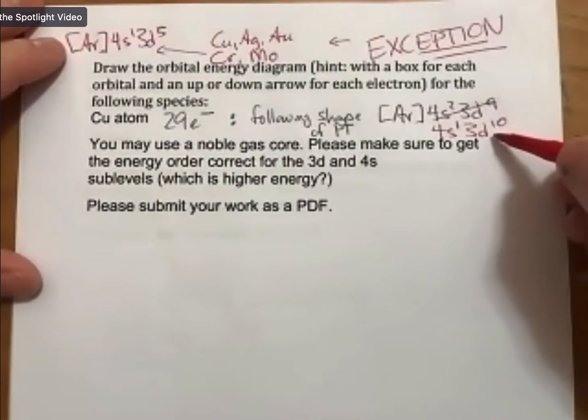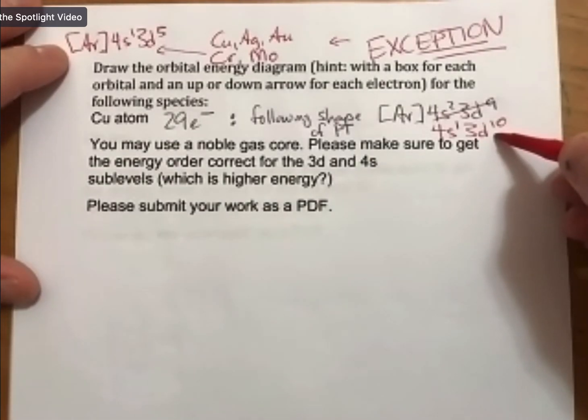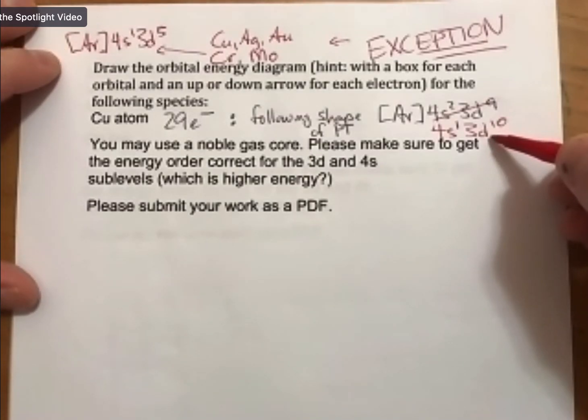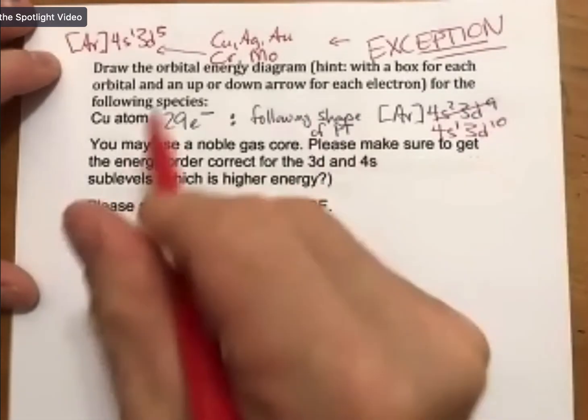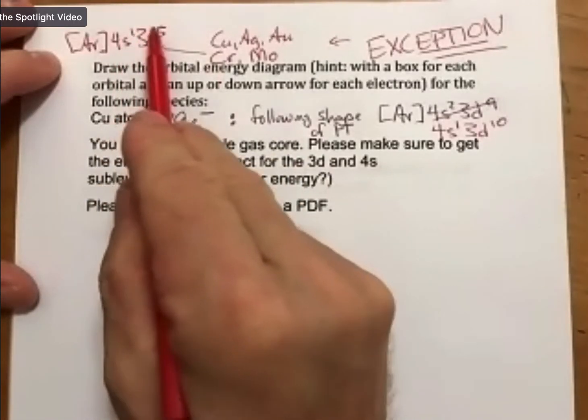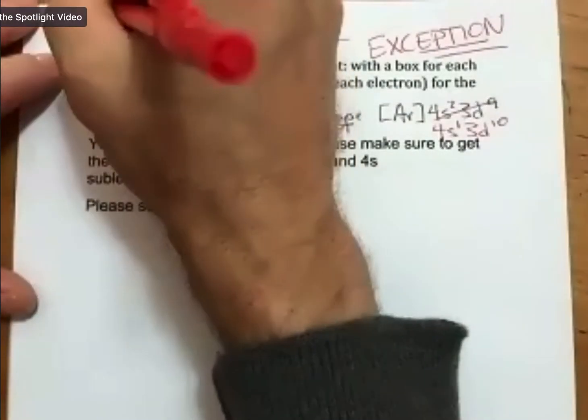We end up filling the 3d completely for the coinage metals, or the d's. There'll be 3d, 4d, and 5d, as we'll see. They borrow 1 electron from 4s to do it. Chromium borrows 1 electron from 4s to be half filled.